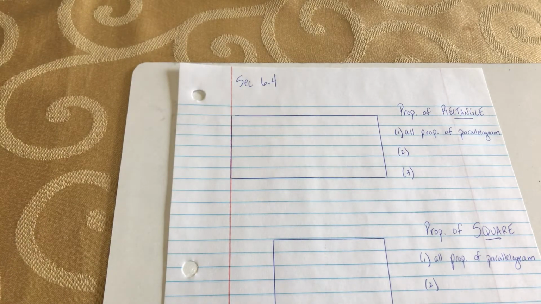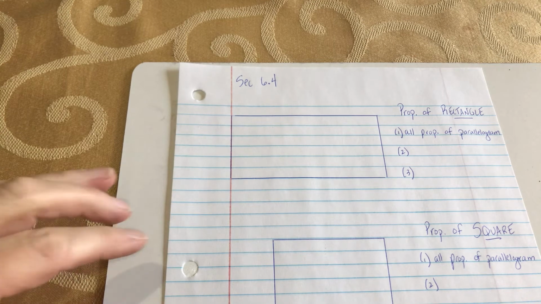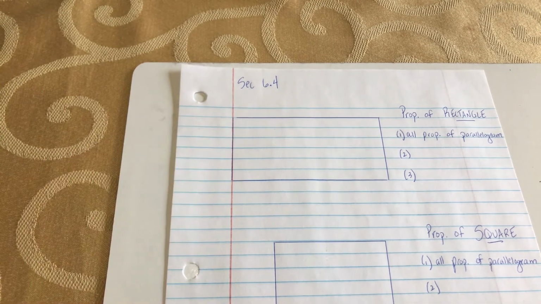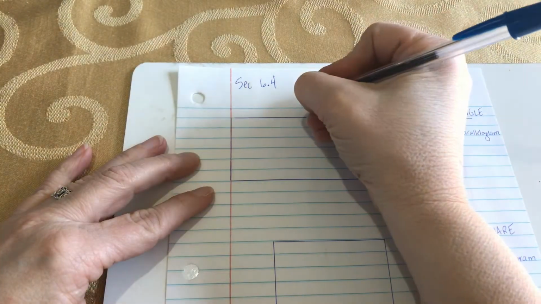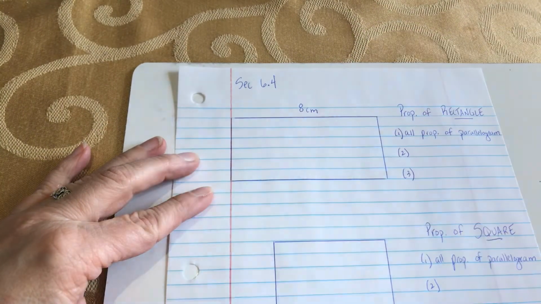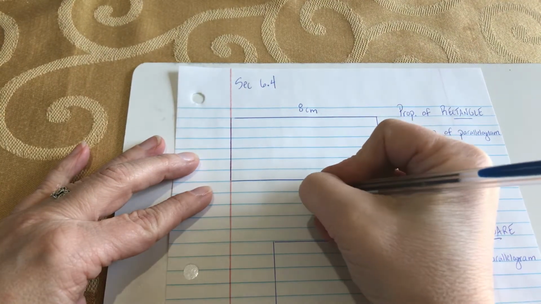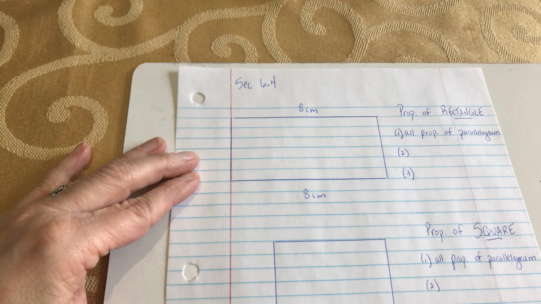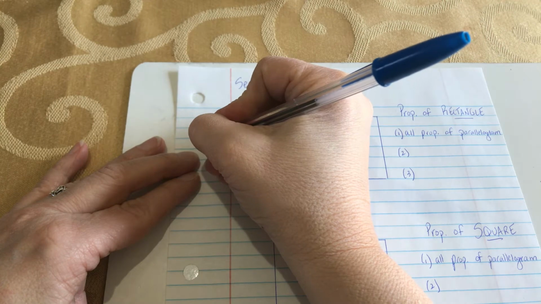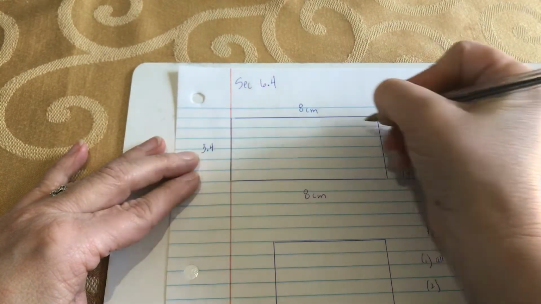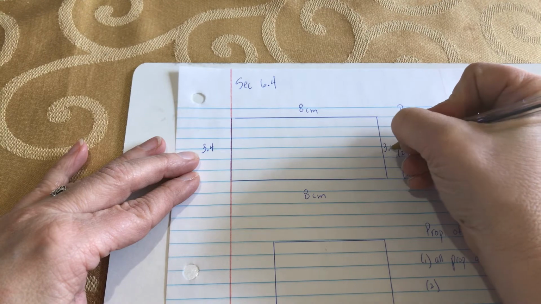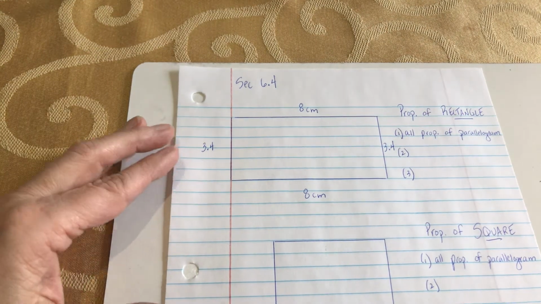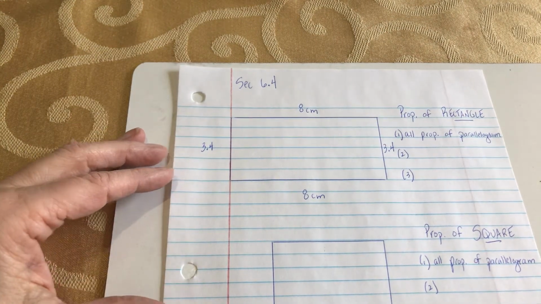One of the other properties of a parallelogram is that opposite sides are congruent. For example, I'm going to make up some numbers here. Let's say the top of my rectangle is 8 centimeters. That means the bottom of my rectangle will also be 8 centimeters. If the left side of my rectangle is, let's say, 3.4 centimeters, the right side would also be 3.4 centimeters. Again, that is the same as a parallelogram.